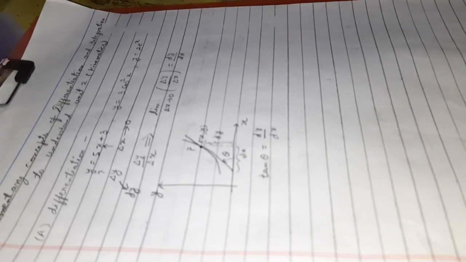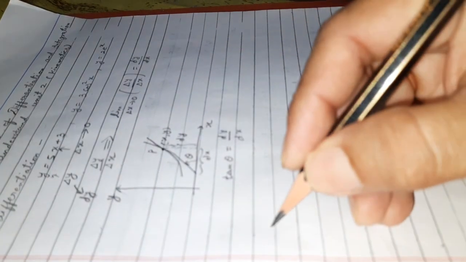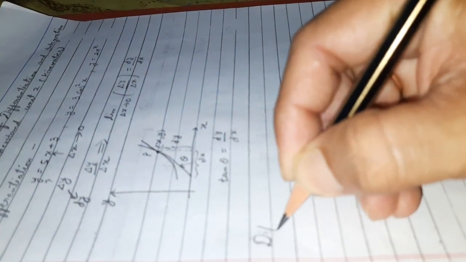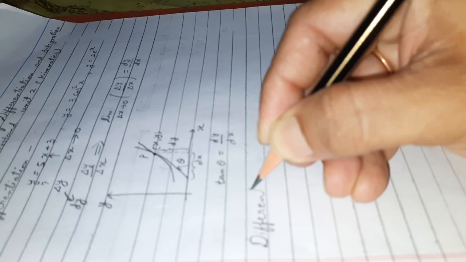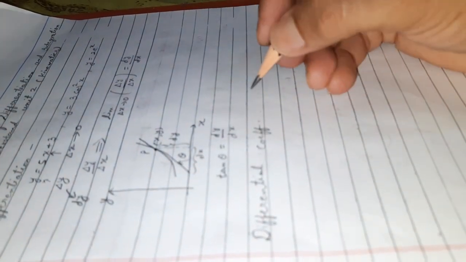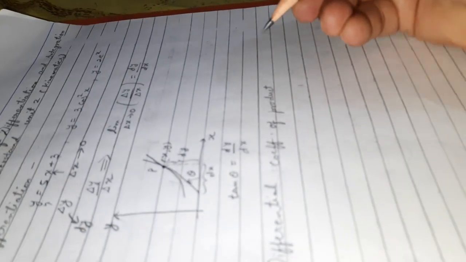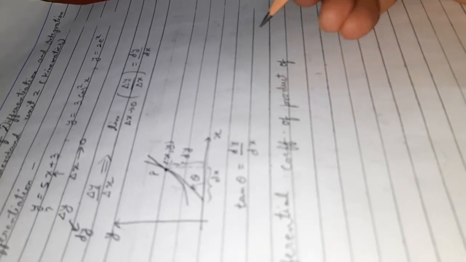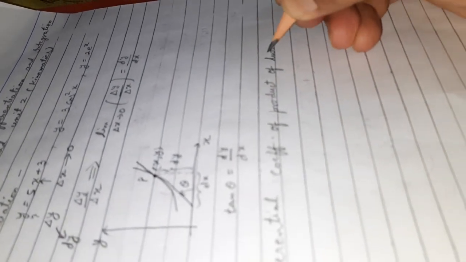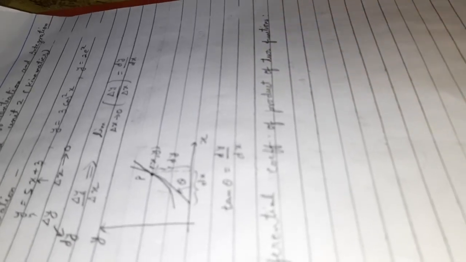Now I am coming to two different topics of differential coefficient. The first topic is the differential coefficient of a product of two functions.